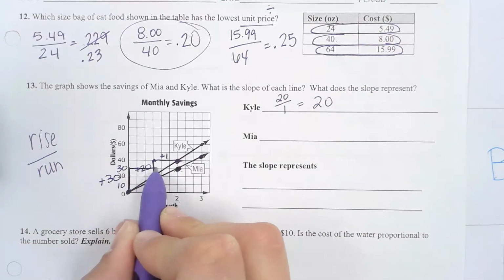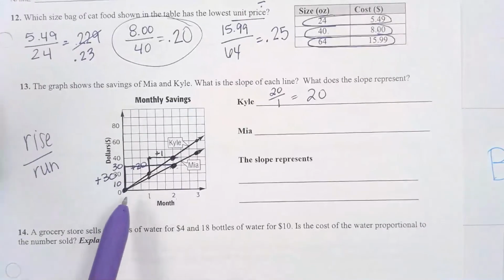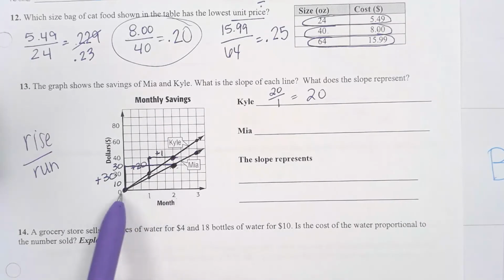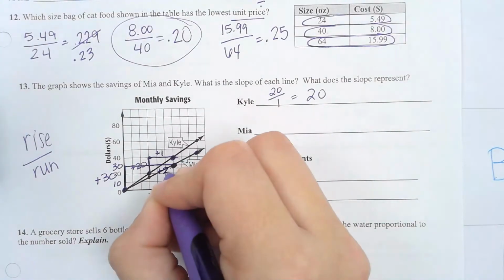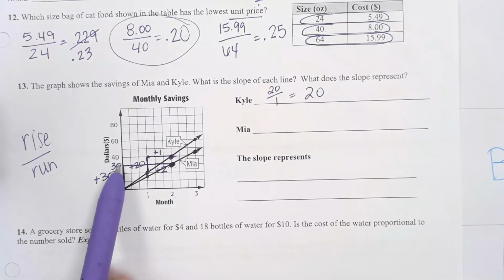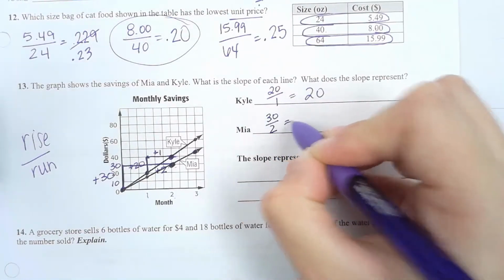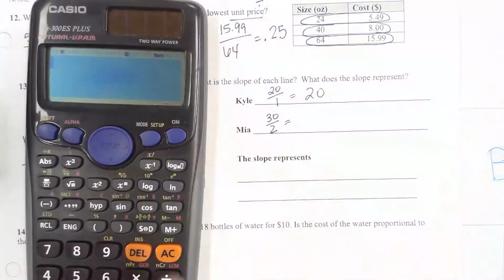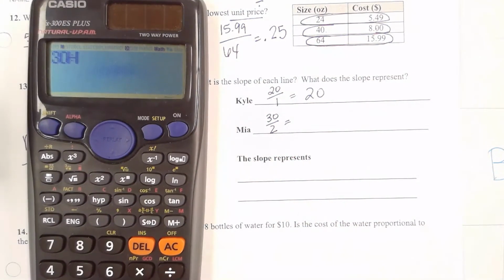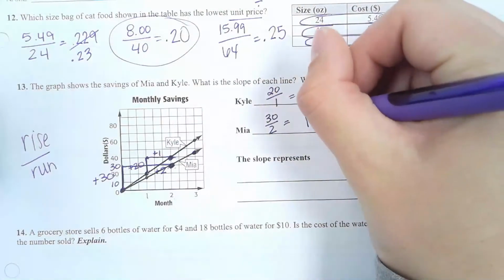And then I'm running all the way over here. So I start at 0 and I ended up at 2. So that means that I ran 2. So if I rose 30 and ran 2, that means that my slope is 30 over 2. And I do need to reduce that because 2 goes into both 30 and 2. So 30 divided by 2 here gives me 15.